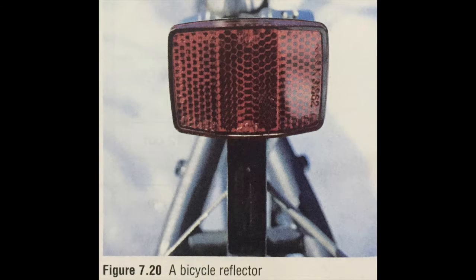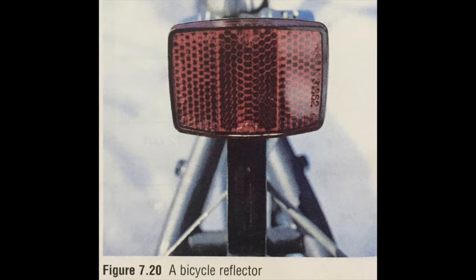These many small surfaces are packed side by side to make the reflector. When light from another vehicle hits the reflector, the light bounces off the many tiny surfaces back towards the source of the light. The driver in the other vehicle sees the reflection and realizes that something is ahead.